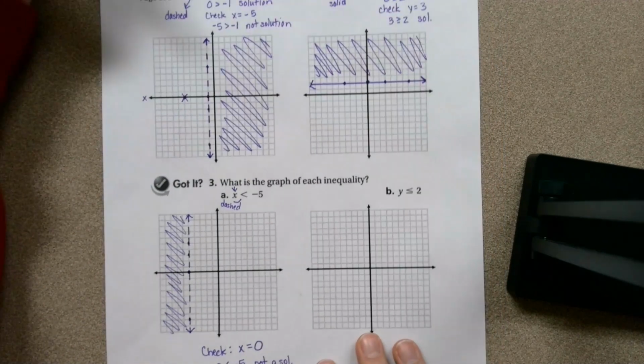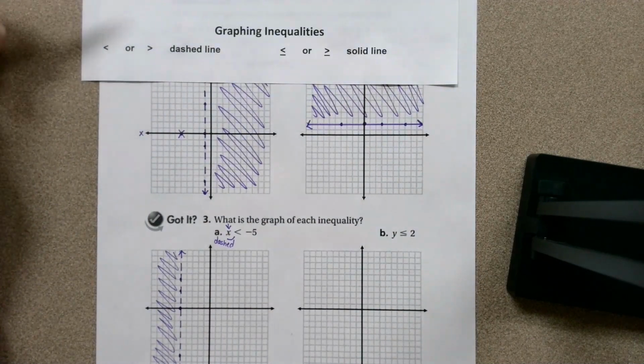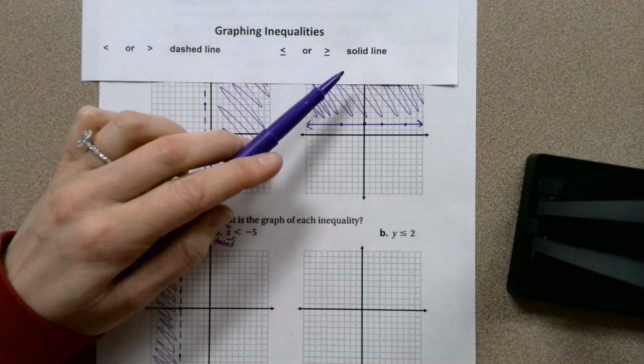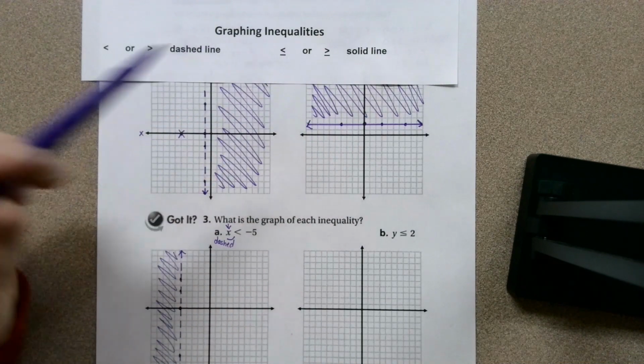Always remember that when we're graphing inequalities, a dashed line for less than or greater than symbols, a solid line for the or equal to symbols.